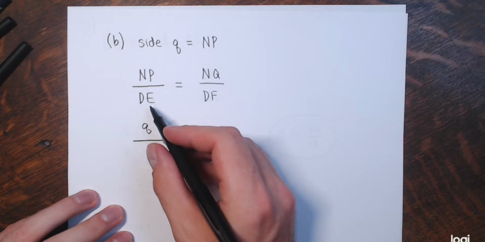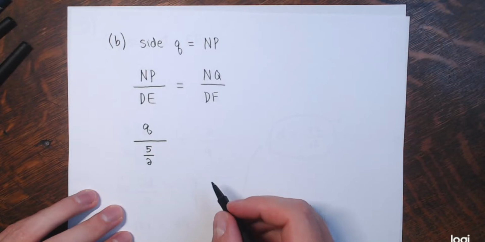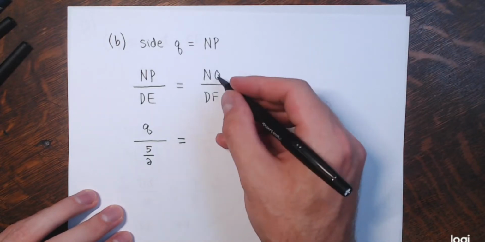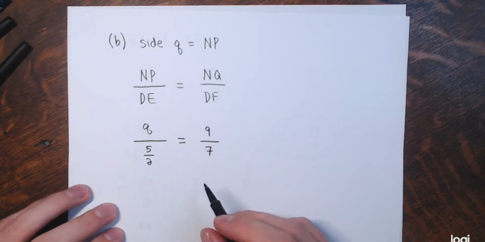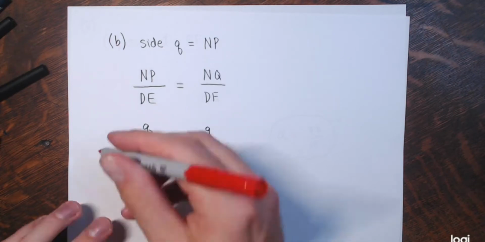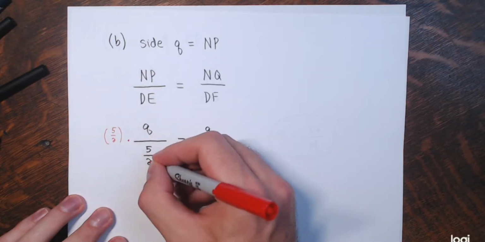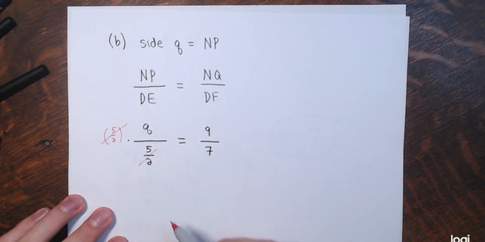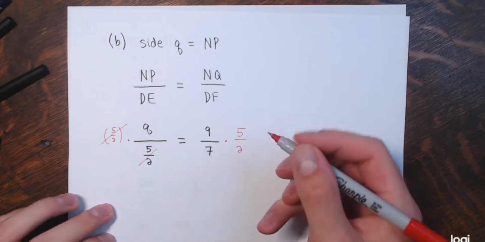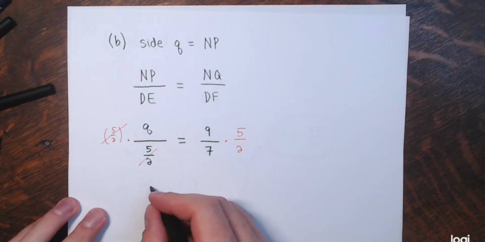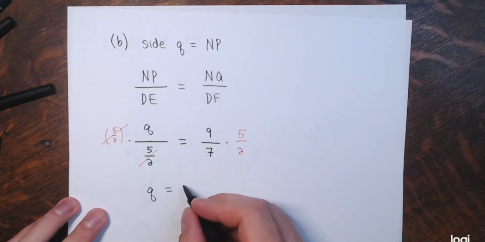DE is 5 halves. So again, I have a little complex fraction here. Equals, and then once again, this is 9 and 7, so 9/7. Now the much easier way to do this is just multiply both sides by 5 halves. Right, because here I have q divided by 5 halves. So multiplying by 5 halves gets rid of that 5 halves. And I do the same thing on the other side. Take 9/7 times 5 halves, and we get q alone equals, and nothing really cancels here. This is 45/14.